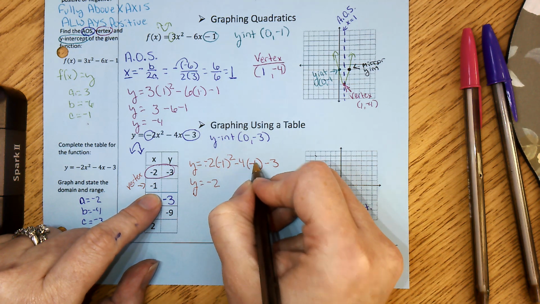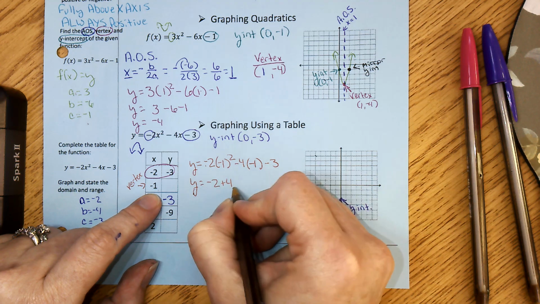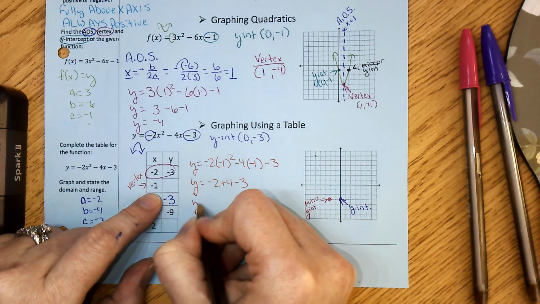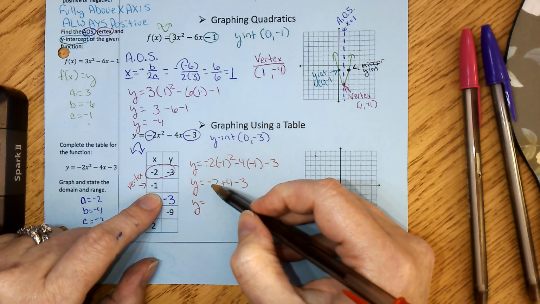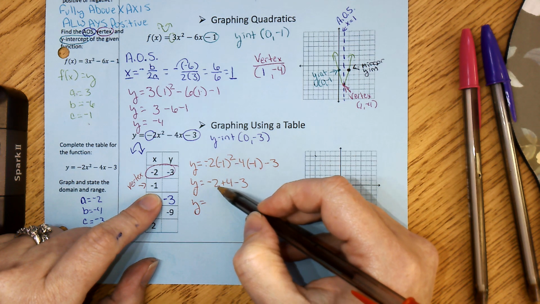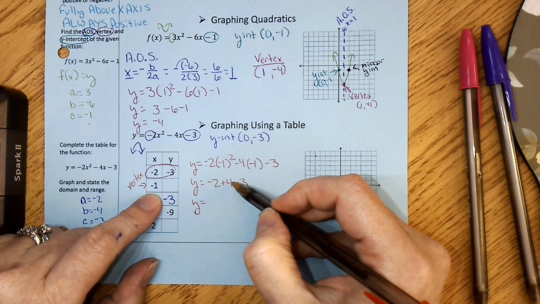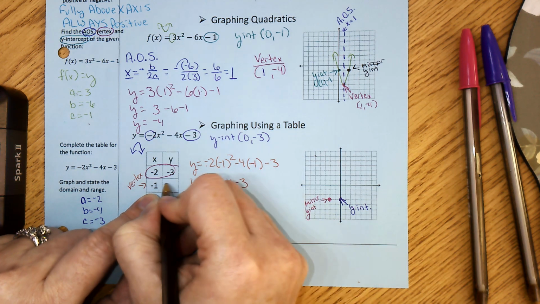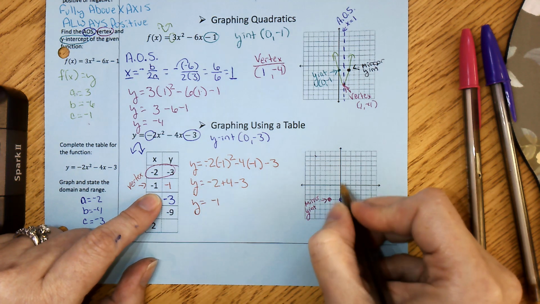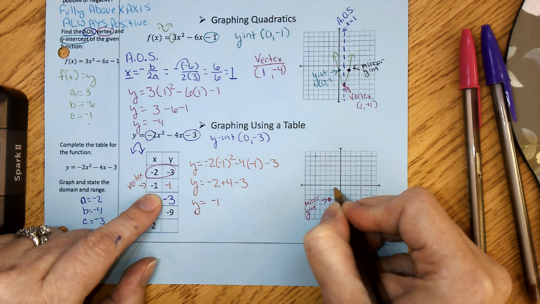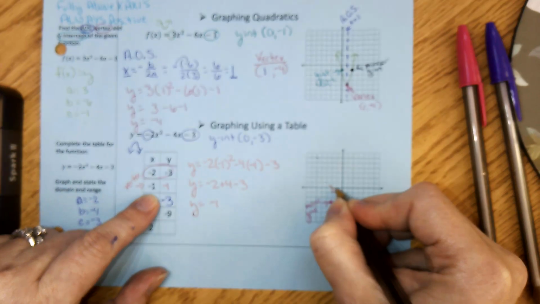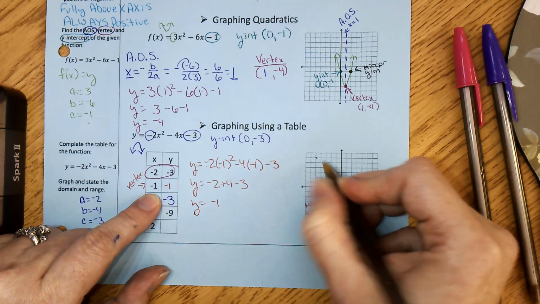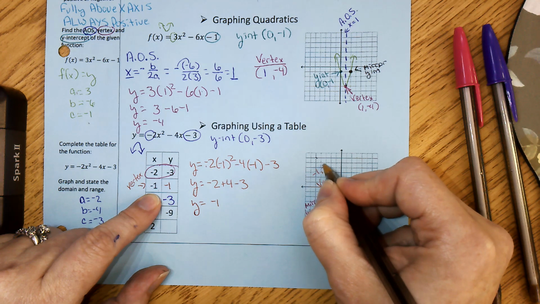Negative 4 times negative 1 is a positive 4. And then we just bring down that minus 3. So minus 2 plus 4 is 2. 2 minus 3 is minus 1. So its y is minus 1. This is my vertex of (negative 1, negative 1).